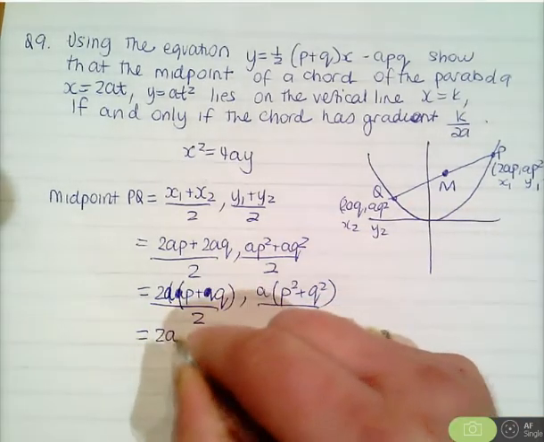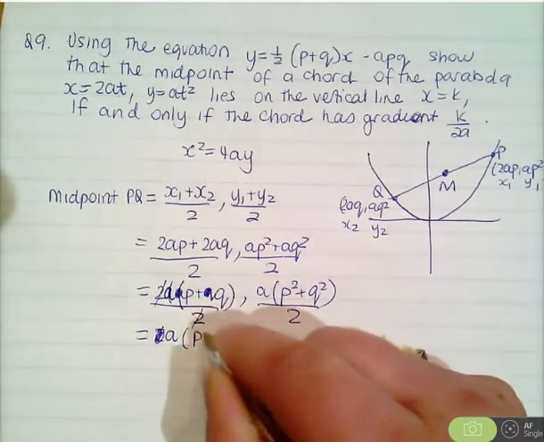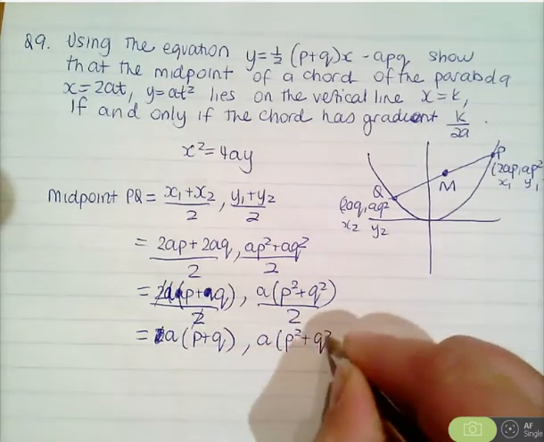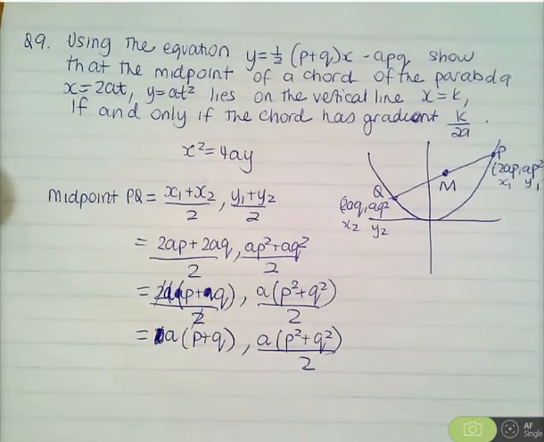So I'll just write that more clearly. Get rid of the 2's now. The 2's cancel, and we get a(p plus q), comma, a(p squared plus q squared) over 2. So this is the midpoint of PQ.